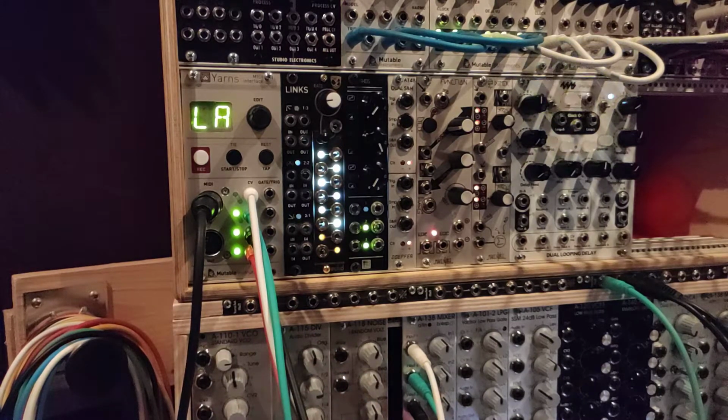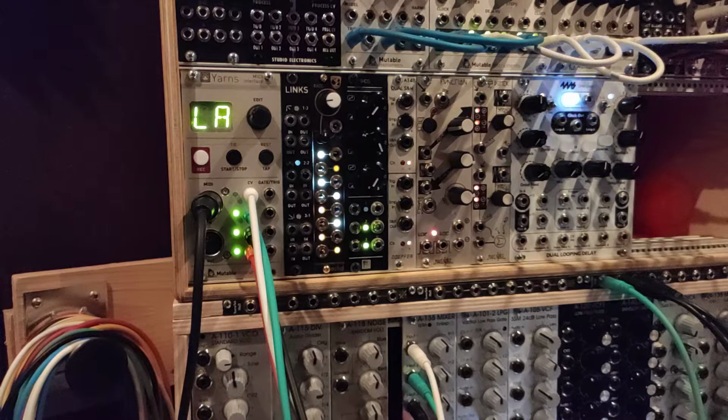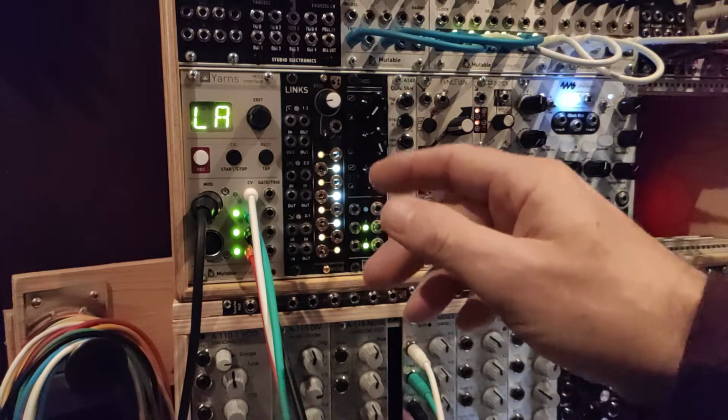That's my Korg Electribe 2. I will use the keypad of the Korg Electribe 2 in this case only to help making a simple 2 or 4 note sequence rather than using the step buttons on the Yarns panel.